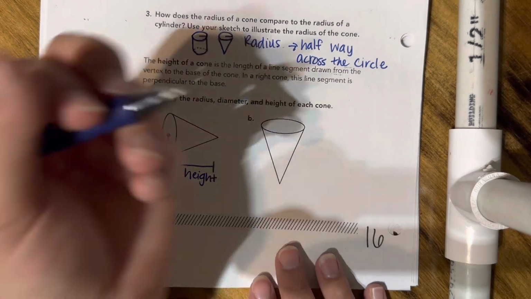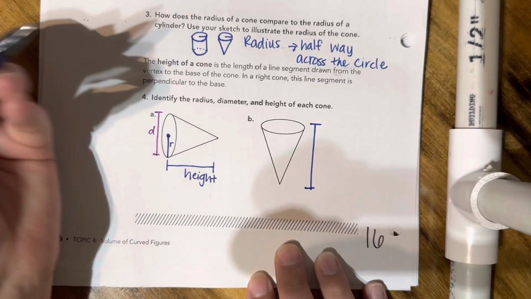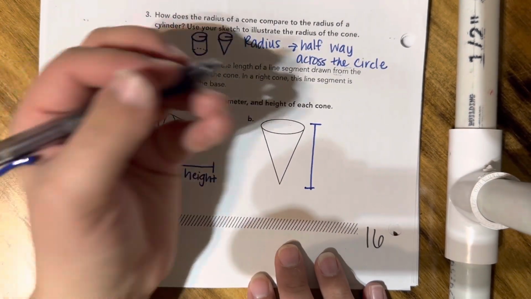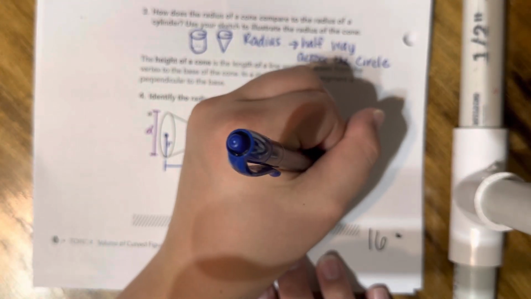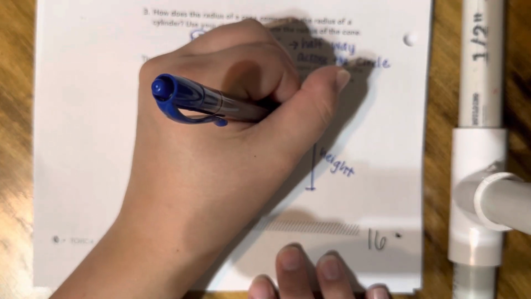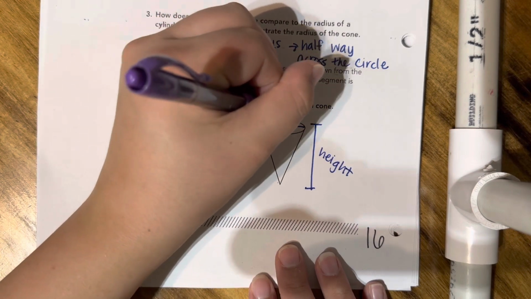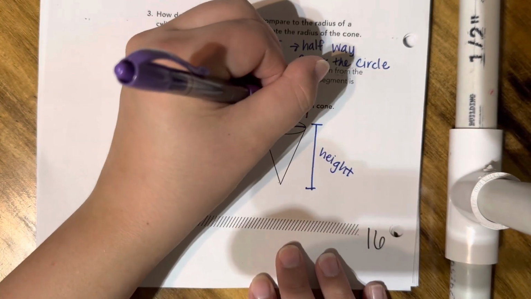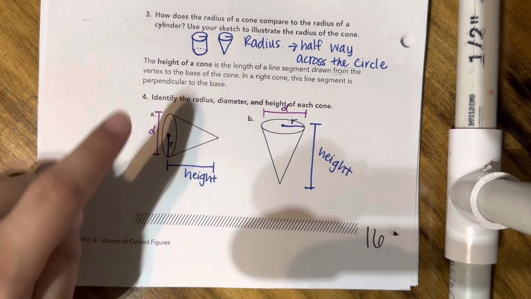This is my height. It doesn't matter if the cone is laying down or standing up. So like for example, this one, the height of my cone is the distance all the way from the base to the point of my cone. That is my height. And my radius is going to be halfway across that circle, and my diameter is going to be all the way across. So if in a problem they give you the diameter, we just know that we need to divide it by 2 to figure out what our radius is.